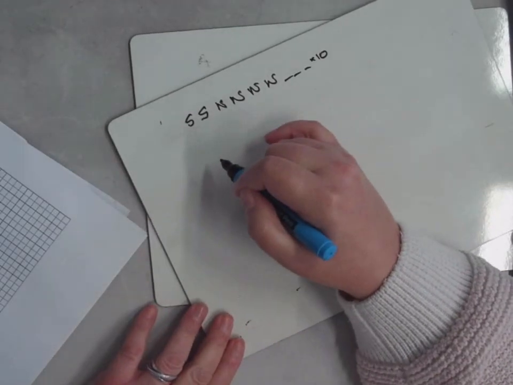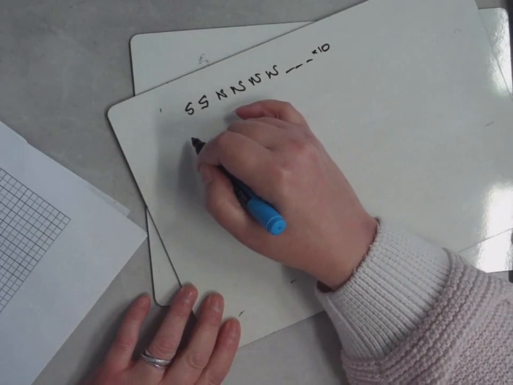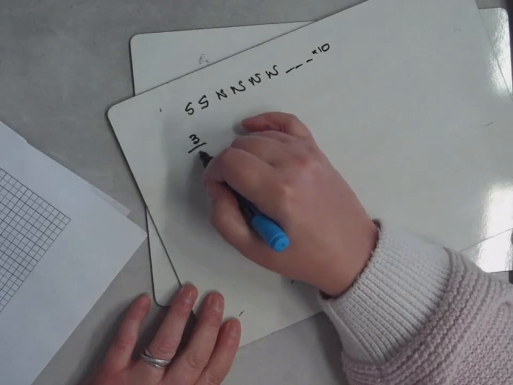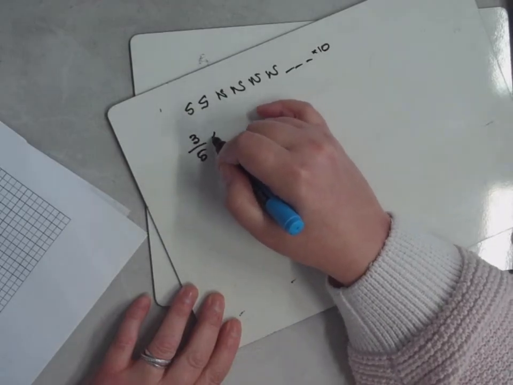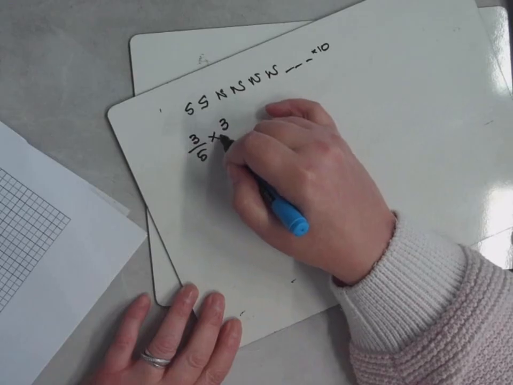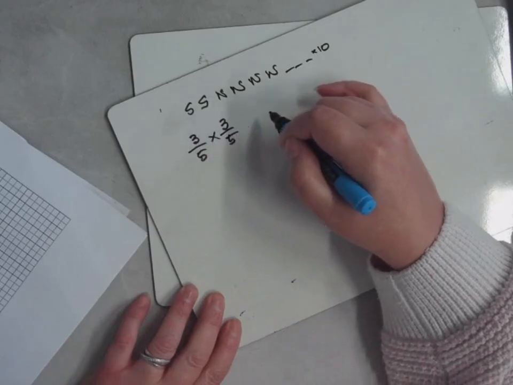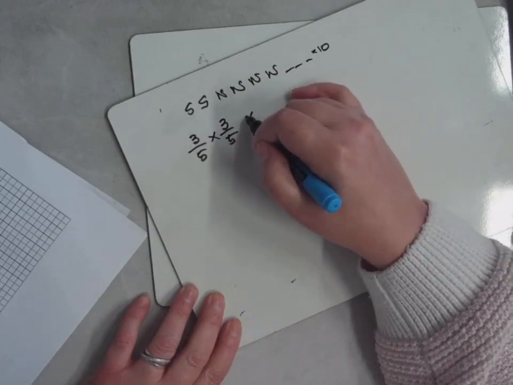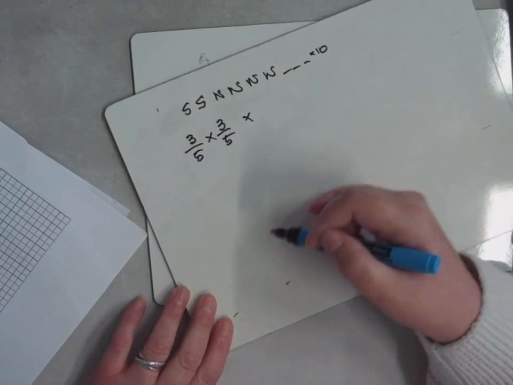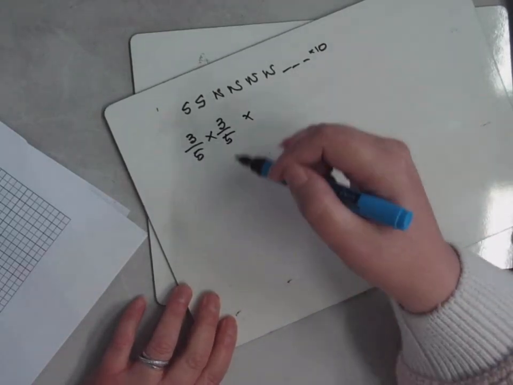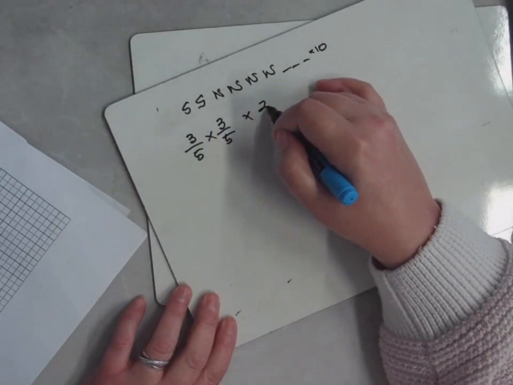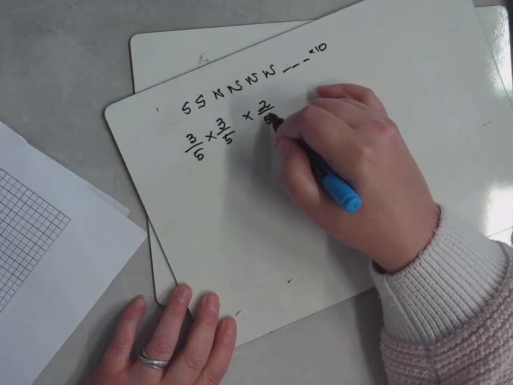So score first, his probability of scoring is 3/5, right? Score second, and score second is multiplied by 3/5, agreed? And then you want him to miss 10 times, don't you? So instead of writing multiply by 2/5 10 times, what would I write? Multiply by 2/5 to the power of 10.